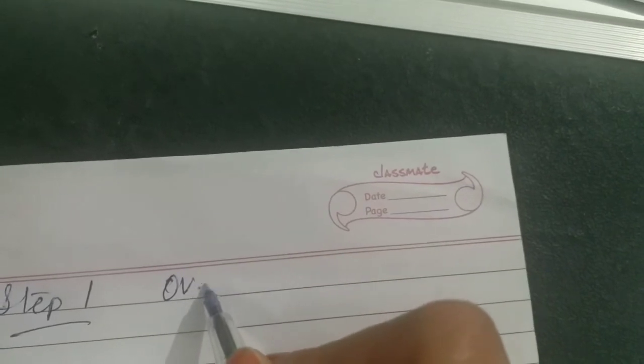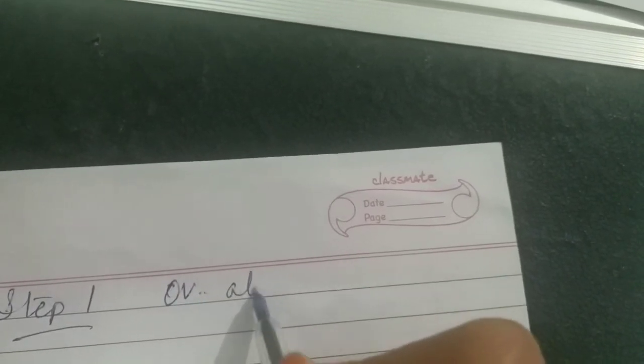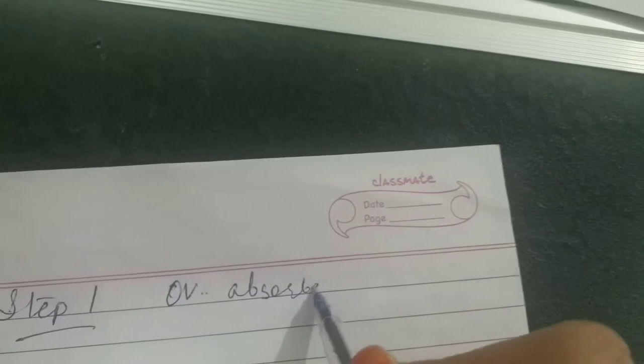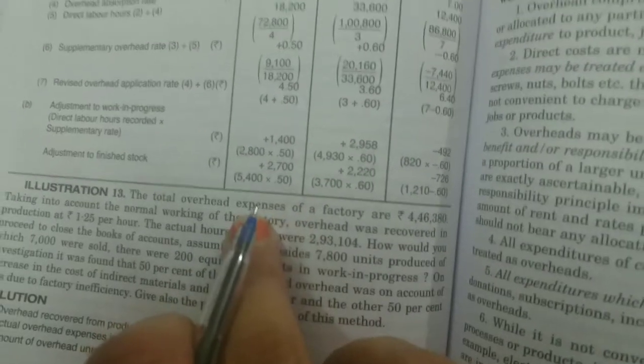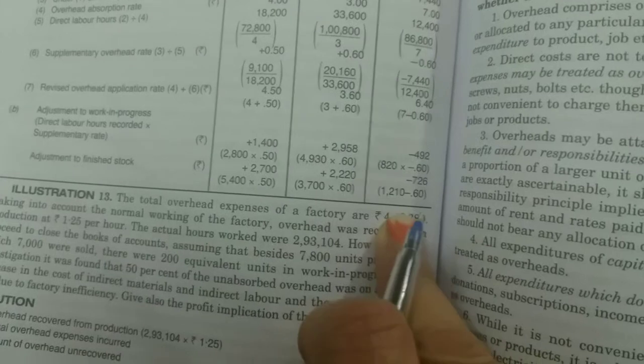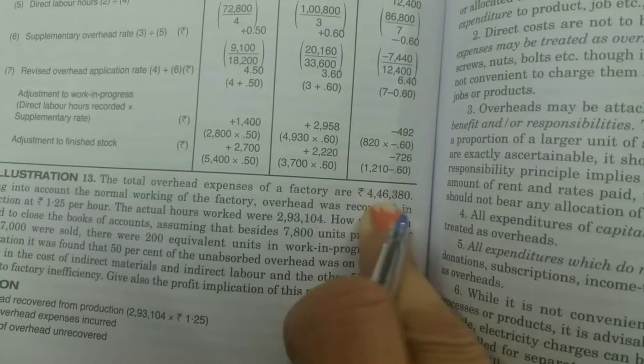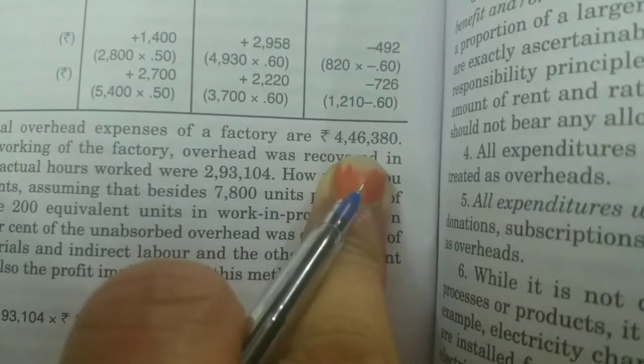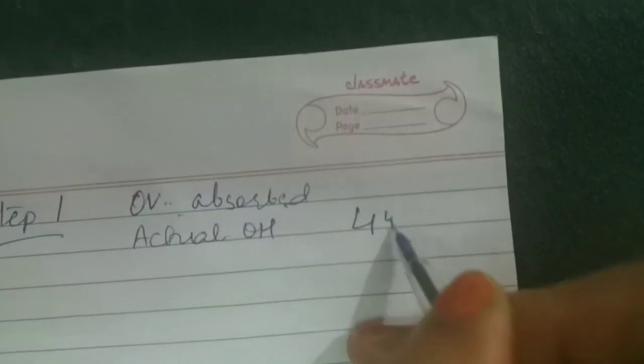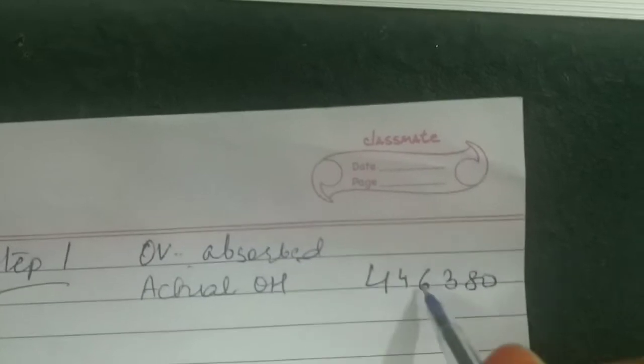What are the actual overheads and overheads absorbed? I want to know two data: one is overhead absorbed and the other is actual overheads. So the question says actual overheads are 4,46,380. And how to calculate this absorbed overhead?